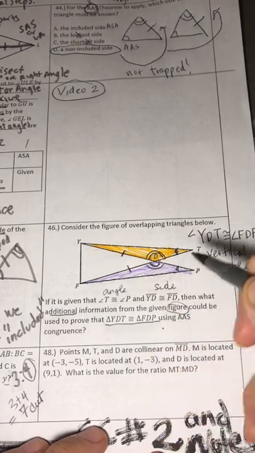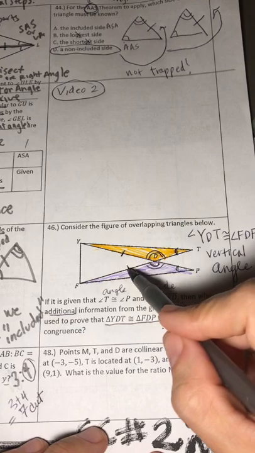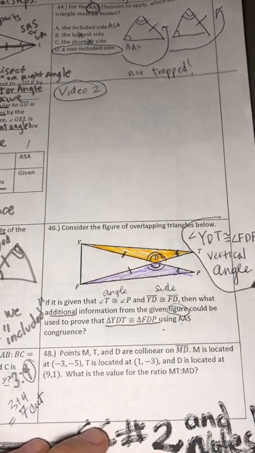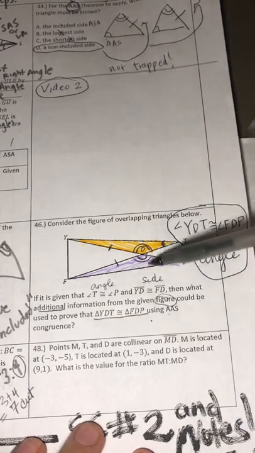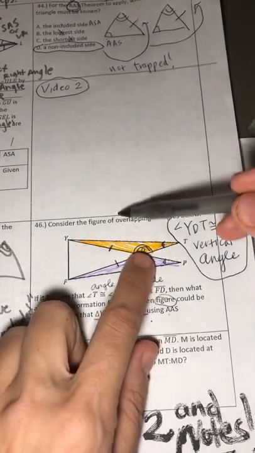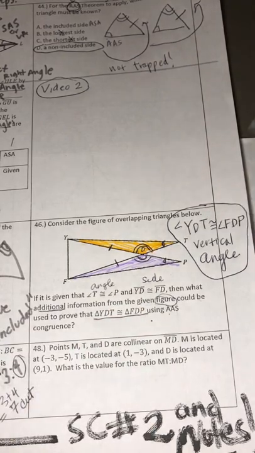So in fact, this evidence would spell angle, angle, side. So this is definitely what they're looking for here. Awesome. Now, if there's too much going on or the picture's too small, go ahead and copy the question up on top or ask me in class about this question.